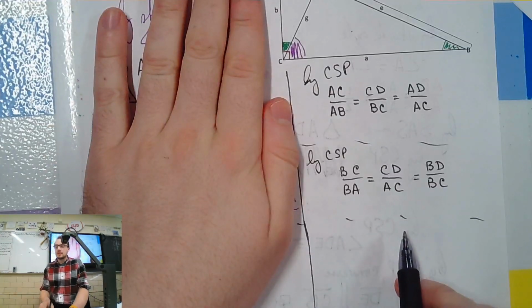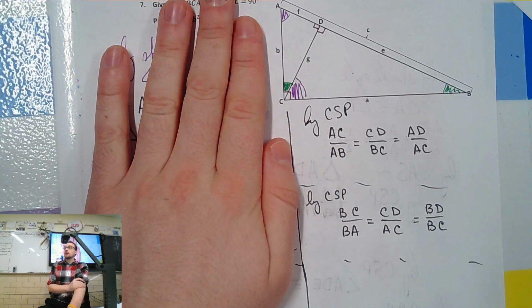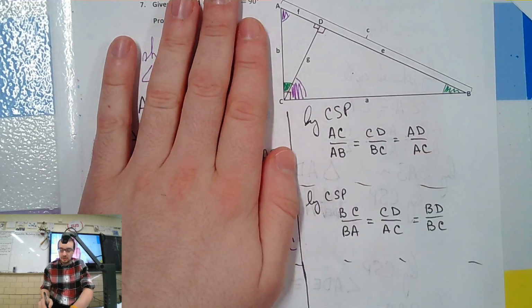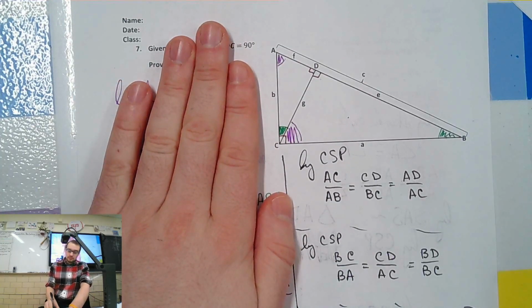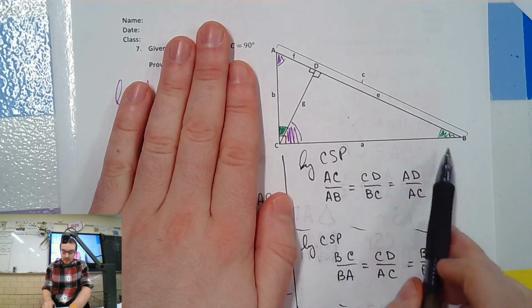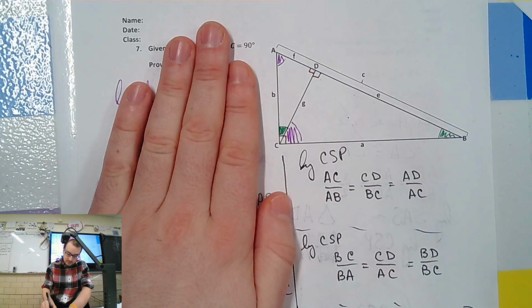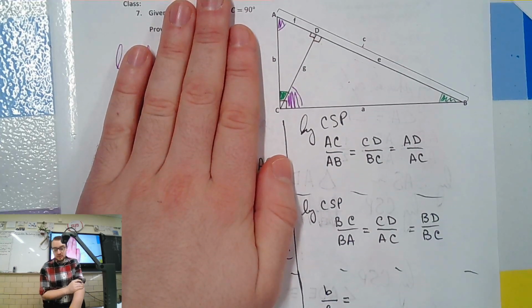We're focusing over here. We're going to switch out those letters for their little letters. I'm going to do that and you're going to trust me on it. So these guys for the little letters. AC is what little letter? Little b. AB is what little letter? C. All right, then I'm just going to write it down.